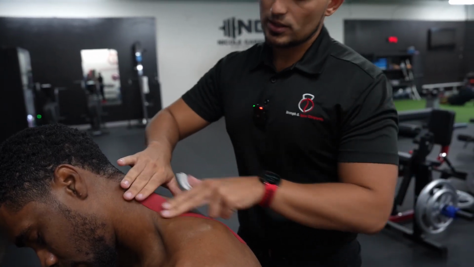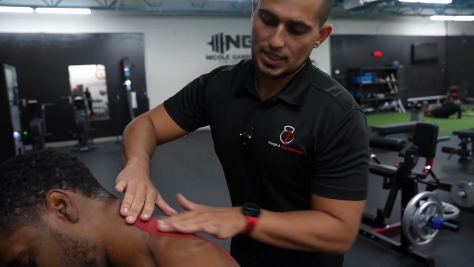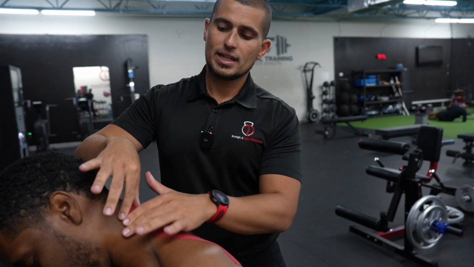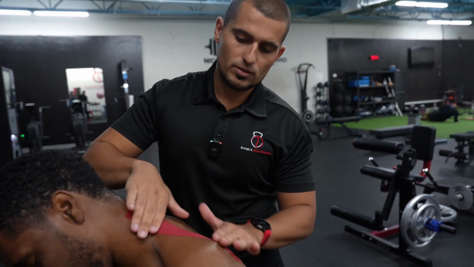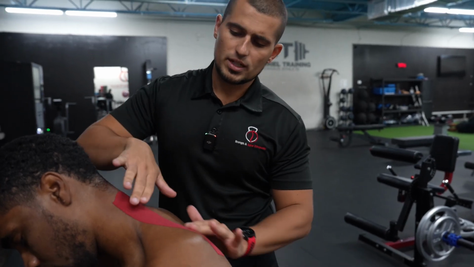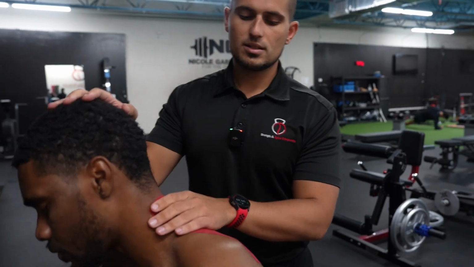And then again, we are going to use our fingers to help with making the adhesive stick. It is heat activated, so we do try and make sure that it is fully rubbed in. There's no wrinkles, no funky spots, so we have the best chance of this tape sticking. Good, and come up for me.